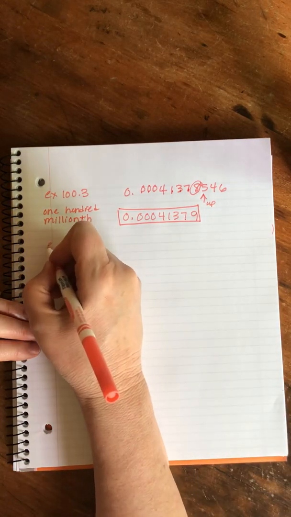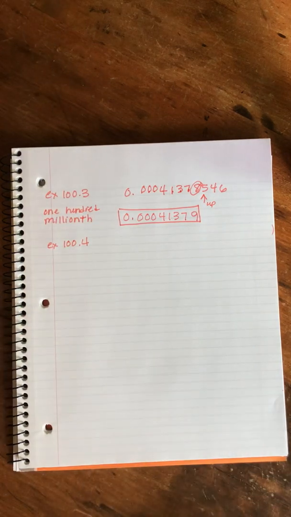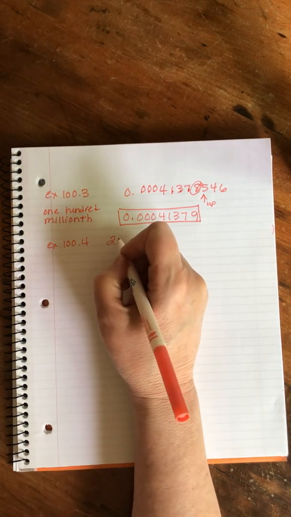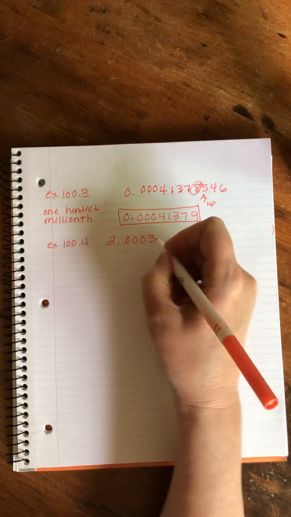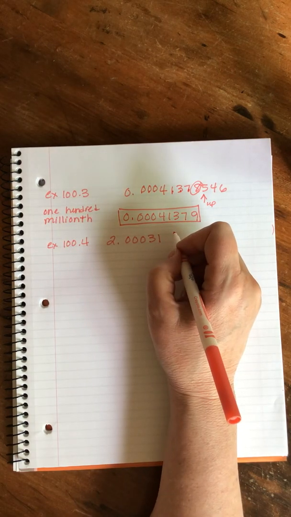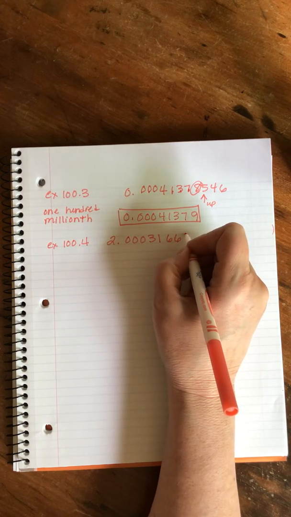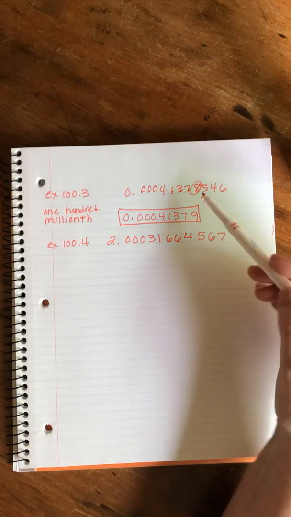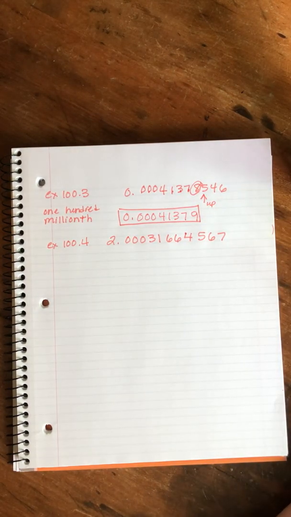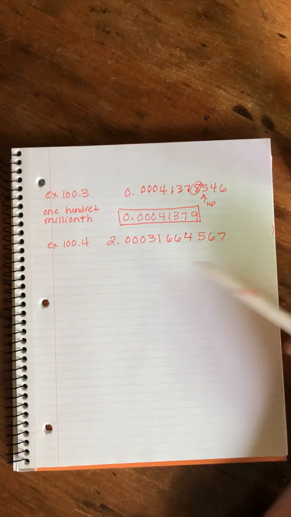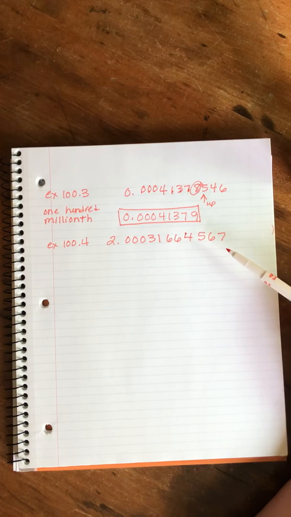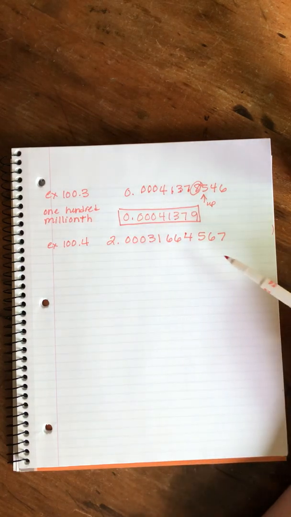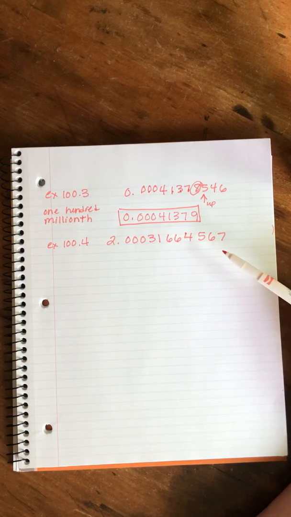Ta-da! Example 100.4. Round. Okay, this one is slightly different in the way the problem is posed to us. It does kind of help in the beginning if you write the numbers down so that you can draw your circles and your arrows. So I would like you for the next couple of lessons, so for like 100, 101, 102, write the number out. Then when you really have your skills down, you can just do it in your head by looking at the book. But right now, write them out so that you can write and circle and arrow and all that.